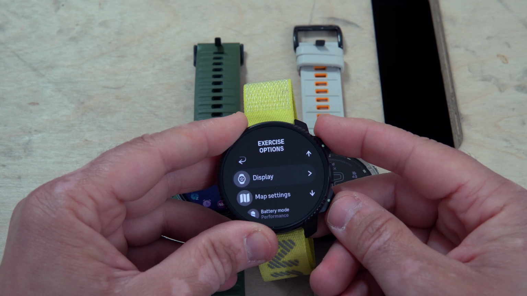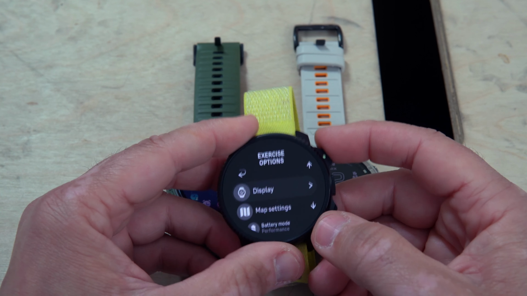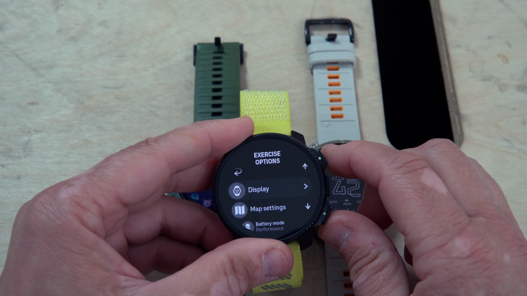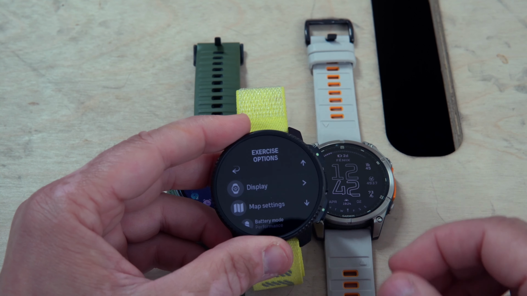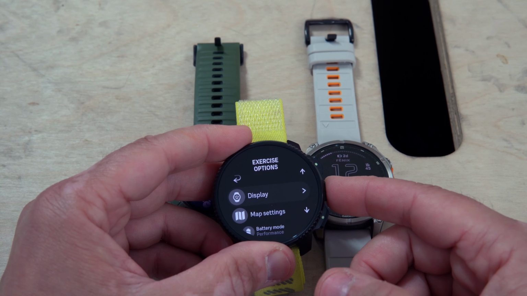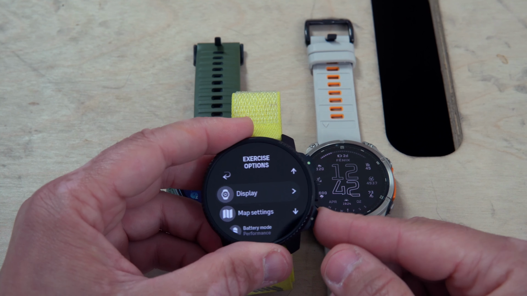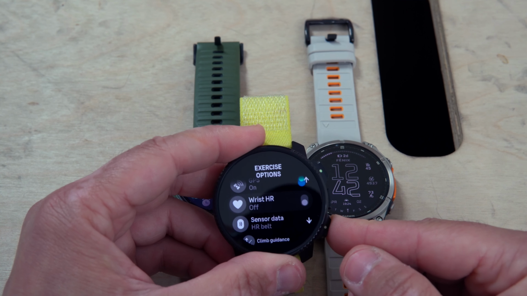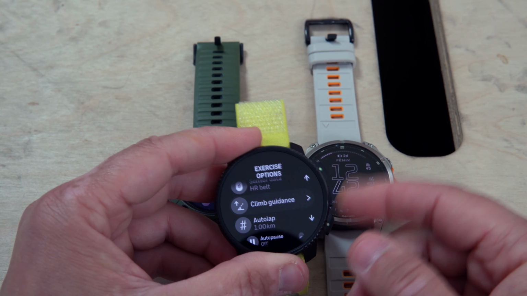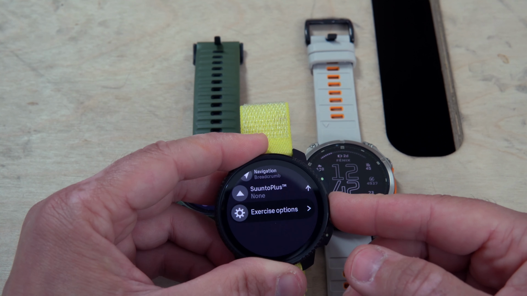And you have some settings specifically for the exercise options. Suunto, compared to, for example, the Coros Nomad, gives you the opportunity to set some settings for the exercise only, which can include the display, if you want it always on, and it will only affect the activity. If you want the heart rate monitor, sensor belt, climb guidance, etc. So these are specifically for the activity.